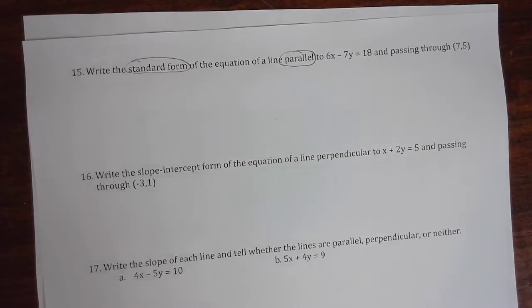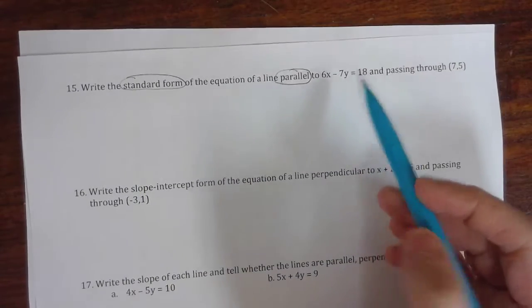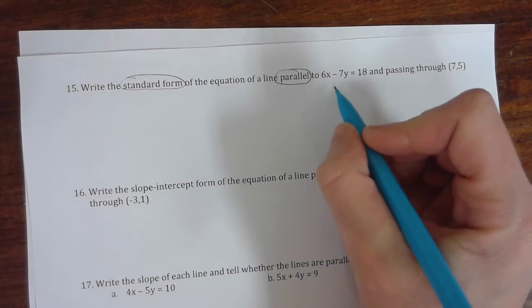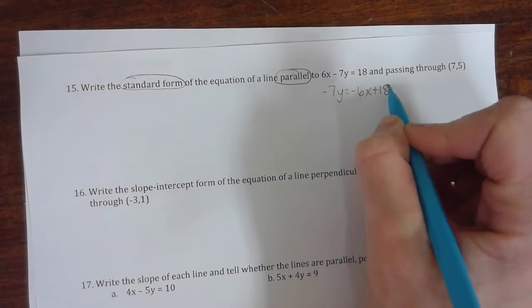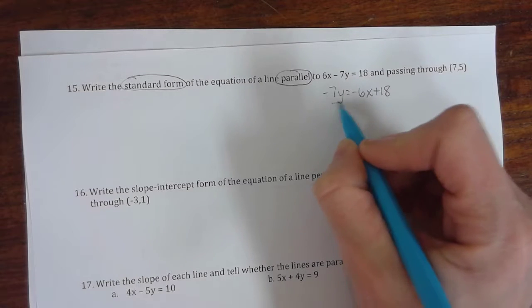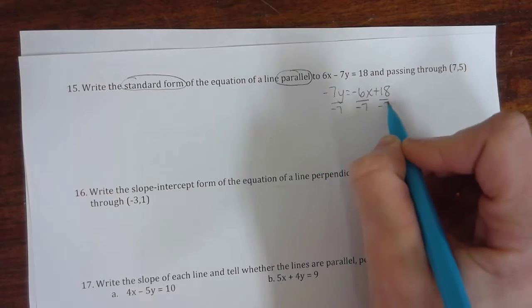Okay, so first we need to find the slope of this line. So we need to solve for y. Negative 7y equals negative 6x plus 18. Okay, solve for y, divide by negative 7 on everything.